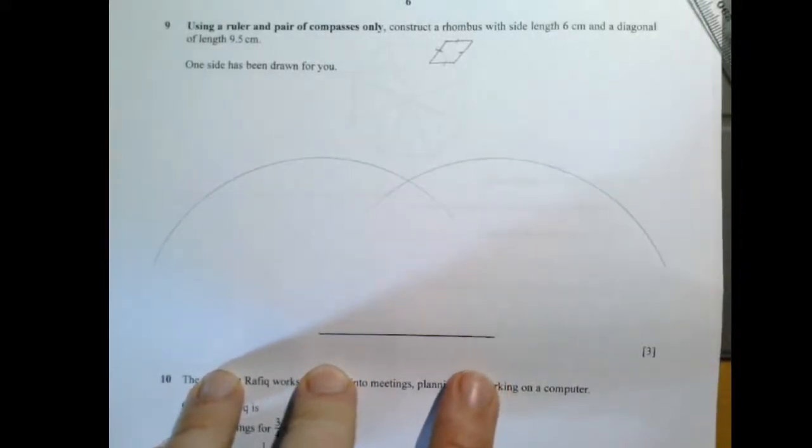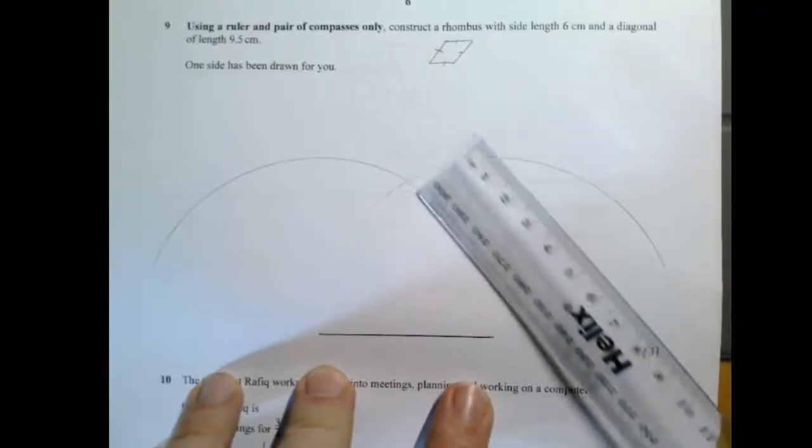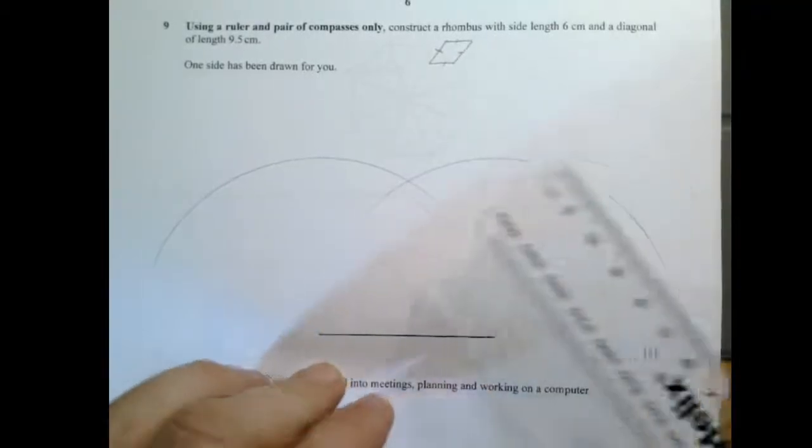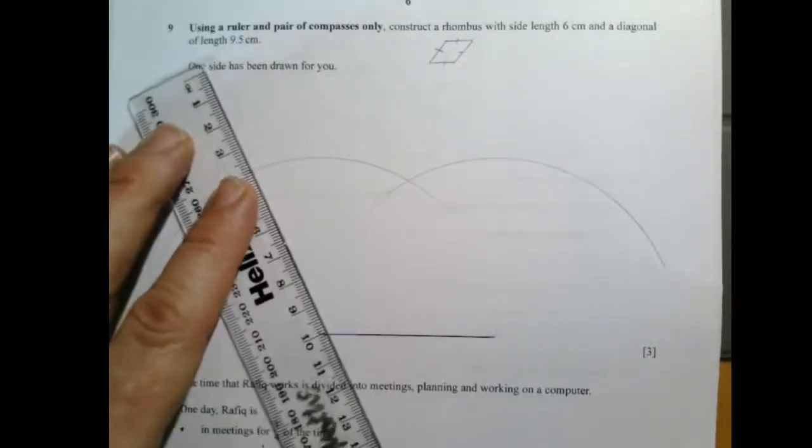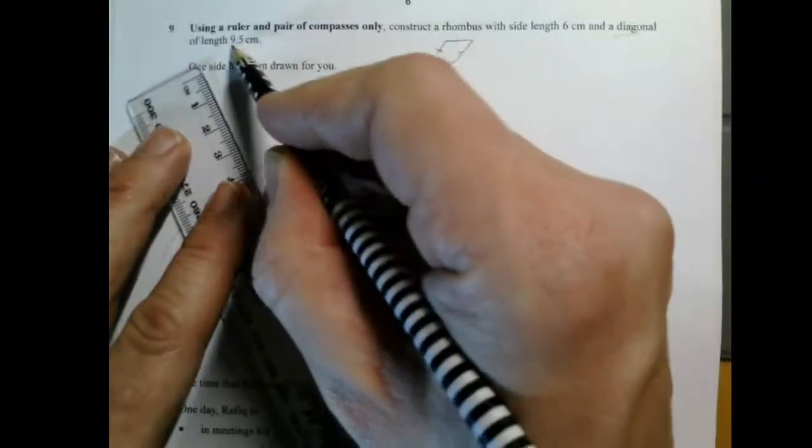Now if we wanted to draw an equilateral triangle, of course we'd just draw the lines there, but we don't. We want to draw a line here that goes 6 centimeters, but we don't know where. But what we do know is the diagonal is 9.5.